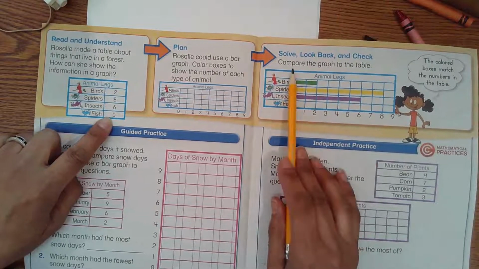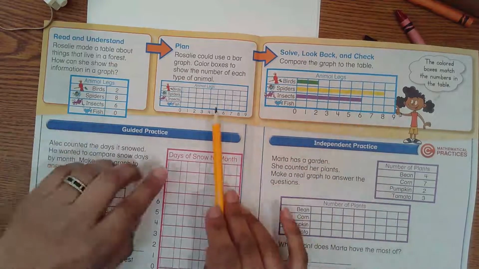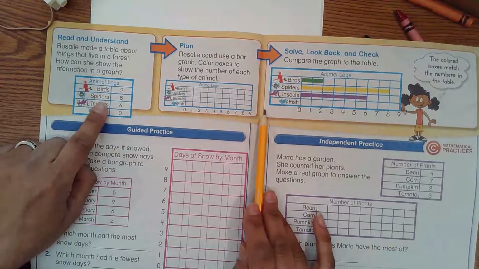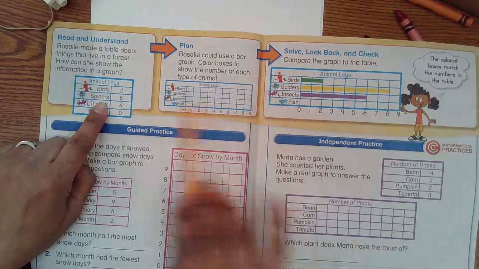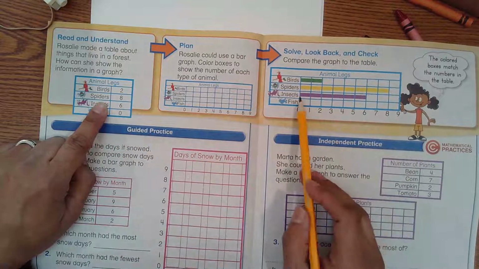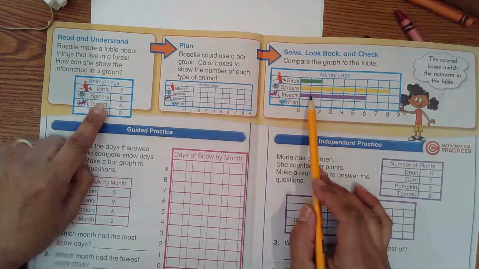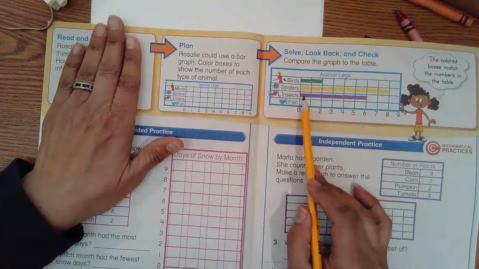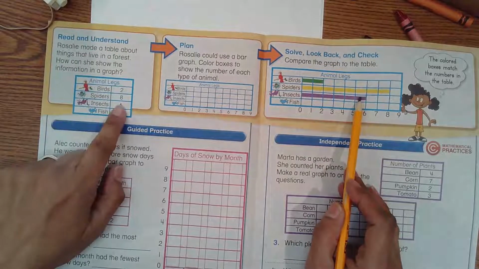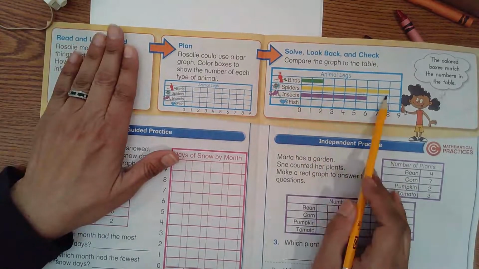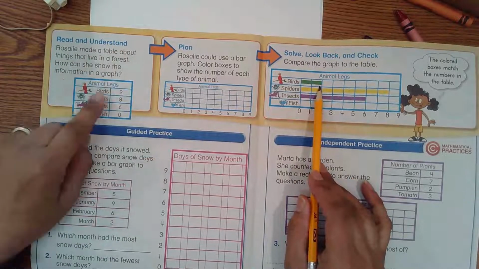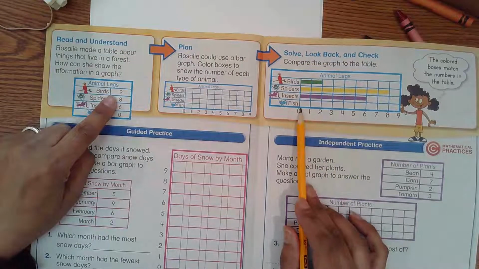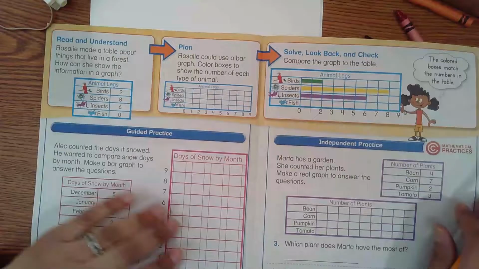Right. So compare the graph to the table. Now this is the information she had in numbers, and this is the graph I had. The information has to be the same. So when I look at my bar graph, without looking here, I can say there are 6 insects. Yes. I can say there are 8 spiders. Yes. And I can say there are 2 birds. Yes. Oh, 0 fish, nothing. All right.